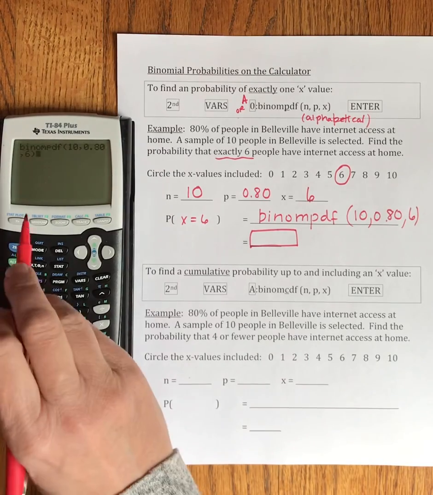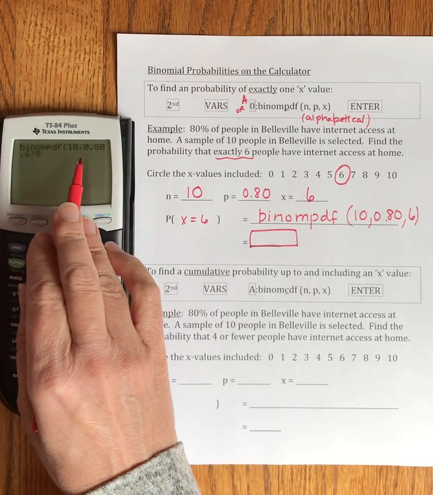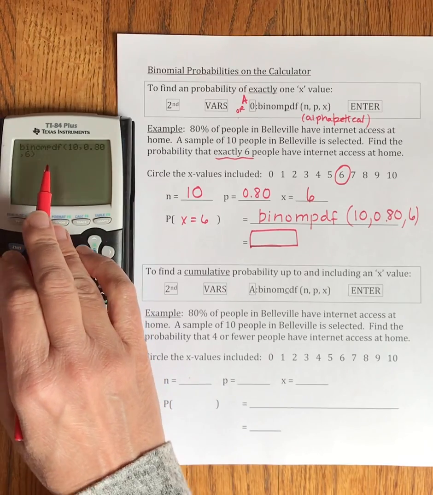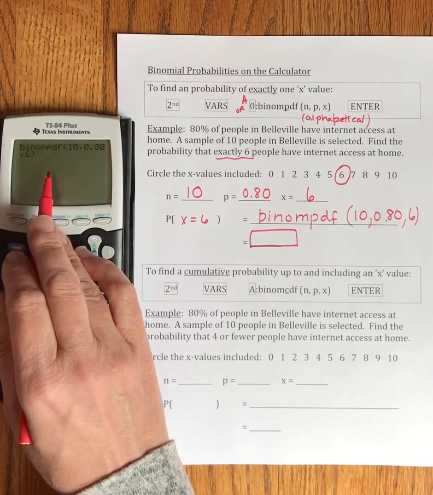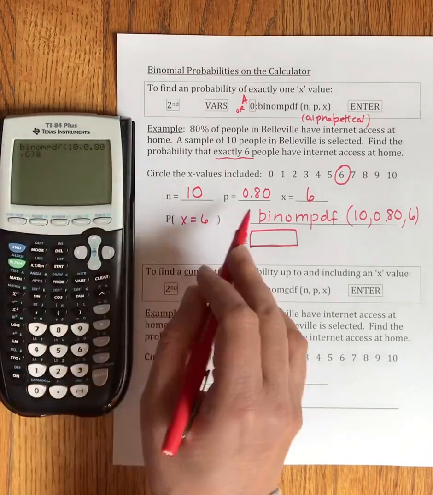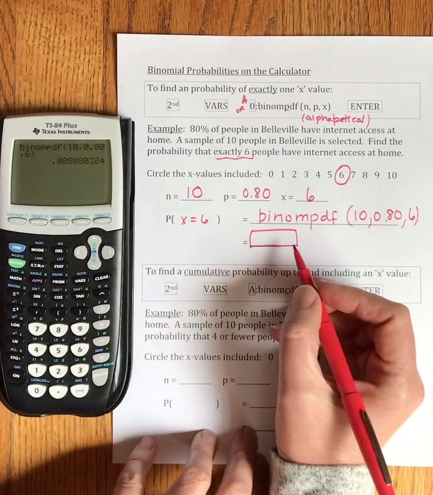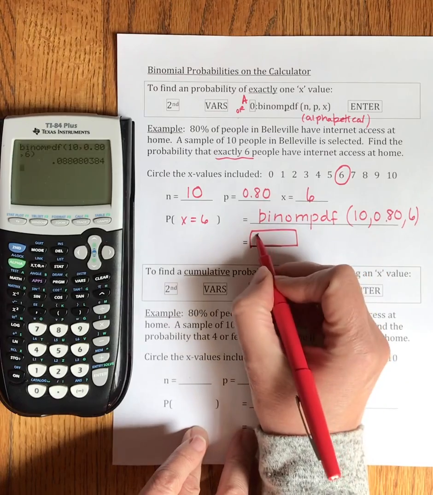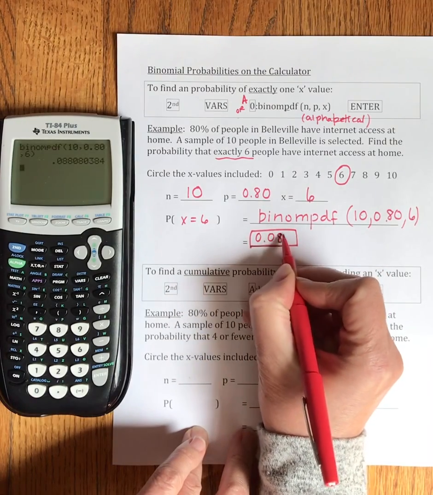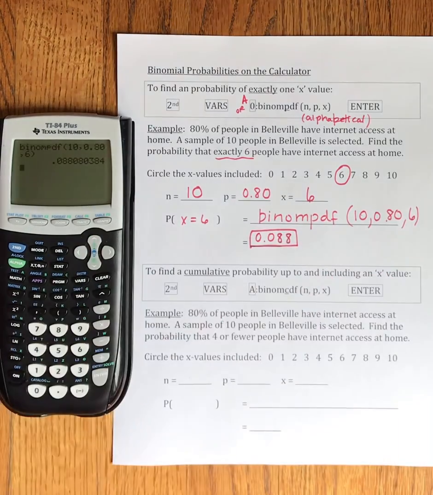You might find on your calculator that instead of listing them yourself in the parentheses, it has some prompts that lead you through. So you'll just make sure to put the right number in each spot. And when you're done, we'll enter to get our answer. Turns out this one is probability of 0.088. MyStatLab will tell you how to round your answers. As a rule, probabilities are somewhere around 3 decimal places.